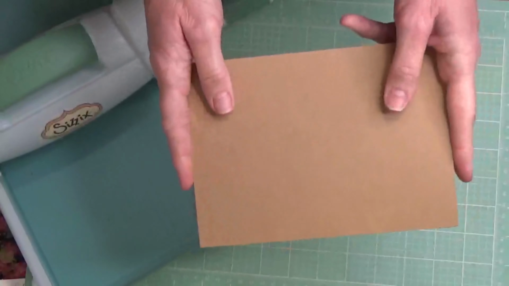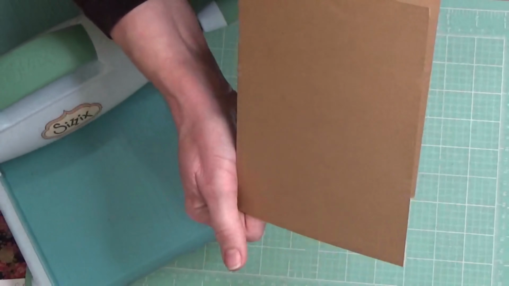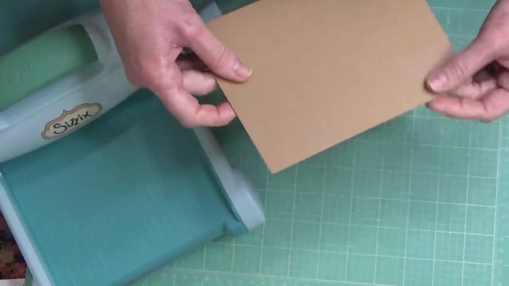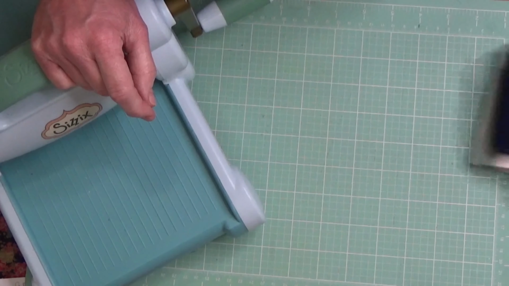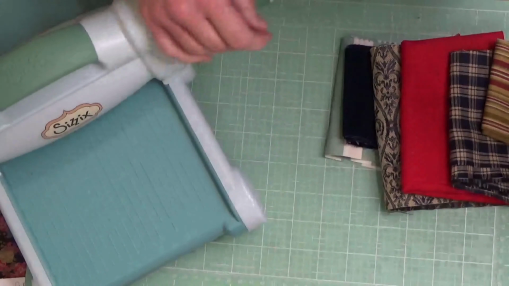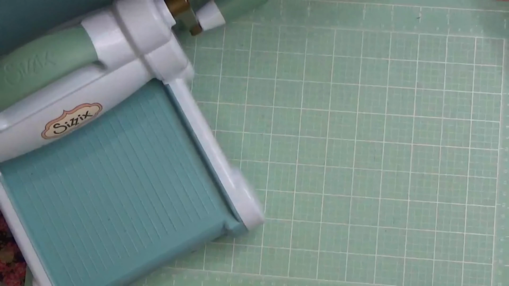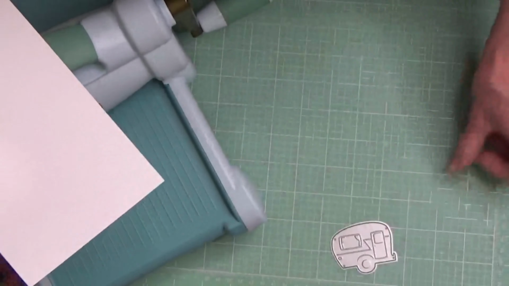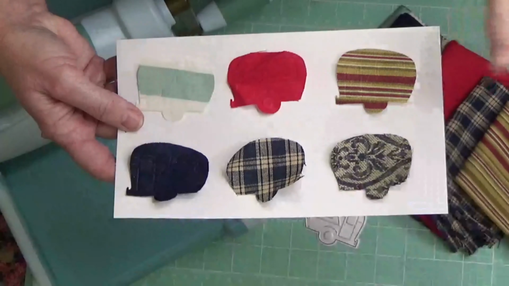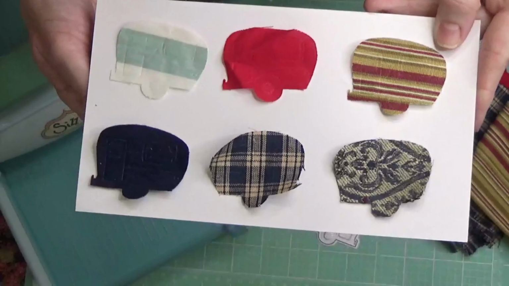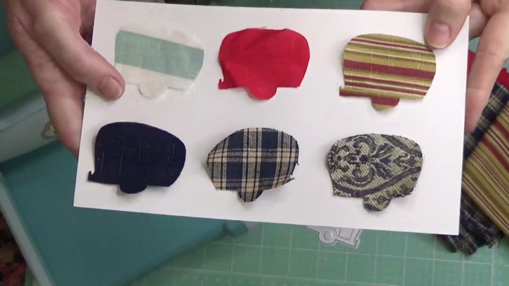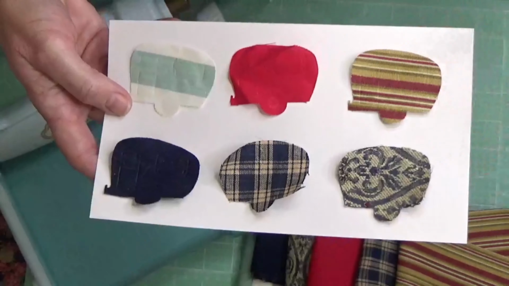So the cardstock that I've chosen to use today is craft cardstock. So we're going to do landscape. And so now for which fabric I want to use. I'm going to show you all the different ones that I've got here and how it came out using this die. All right, these are all of the fabrics already cut out using that little die. Aren't they just adorable? And now I have to pick.